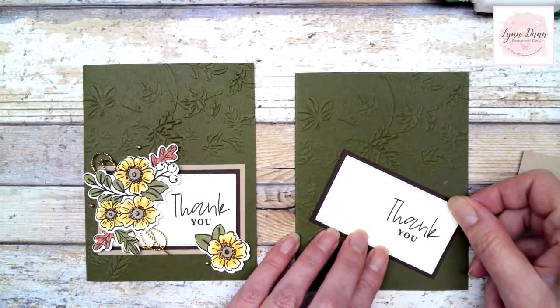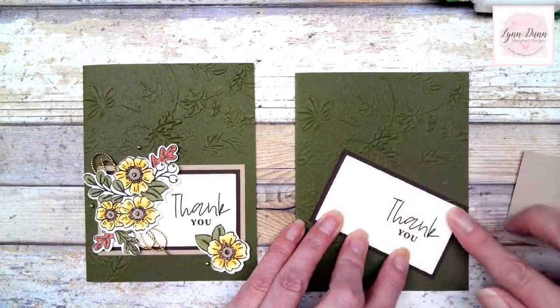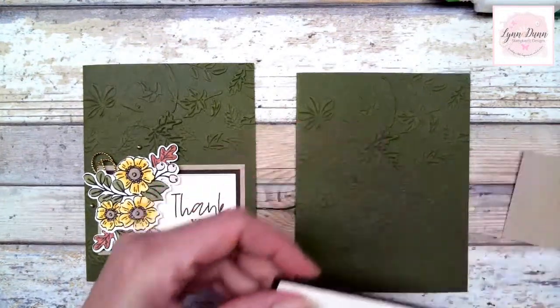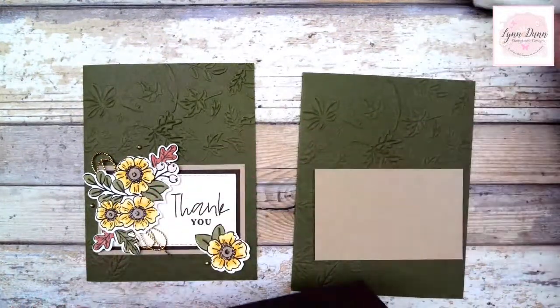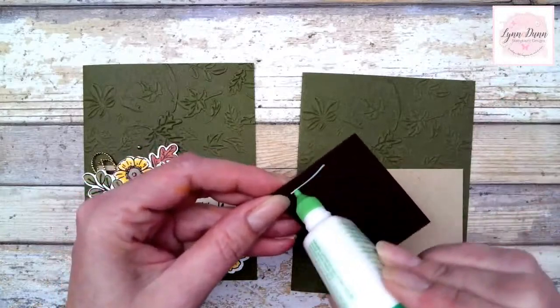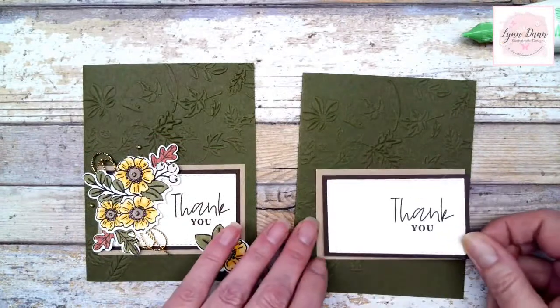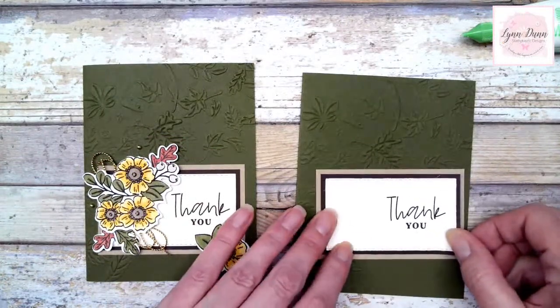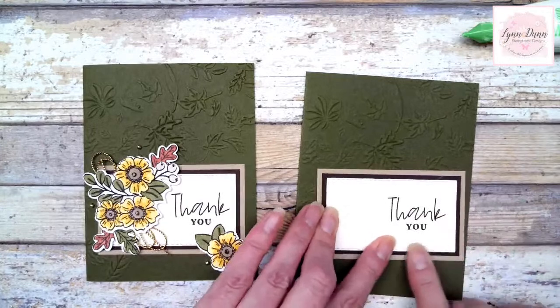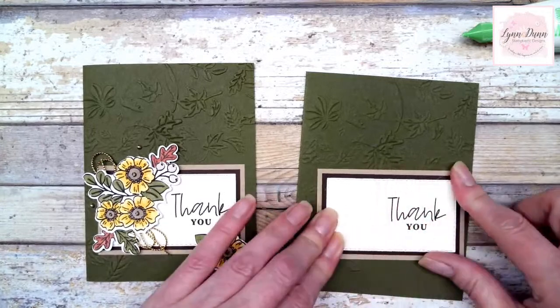That's basically it with this card, just these couple layers. That's early espresso cardstock, and now I'm going to adhere it to the crumb cake. I'll get all the measurements out on the blog for you guys later today.